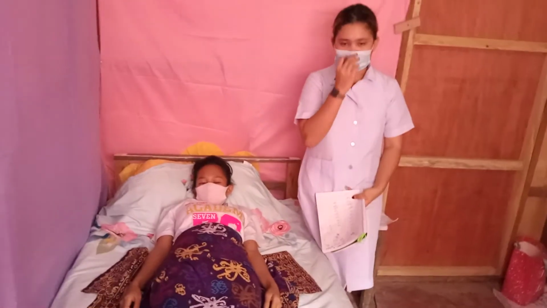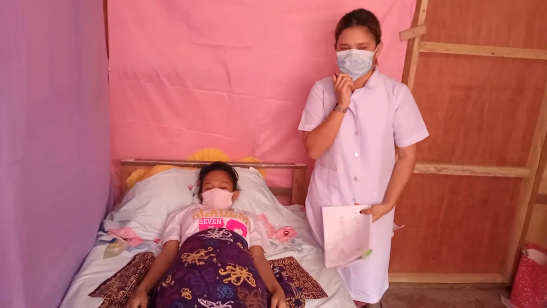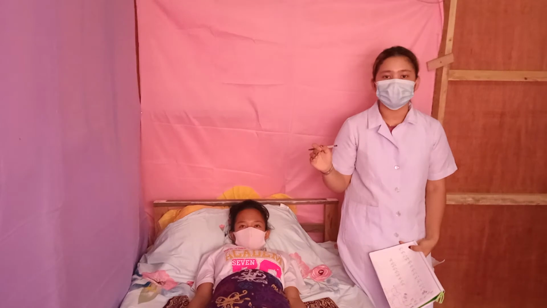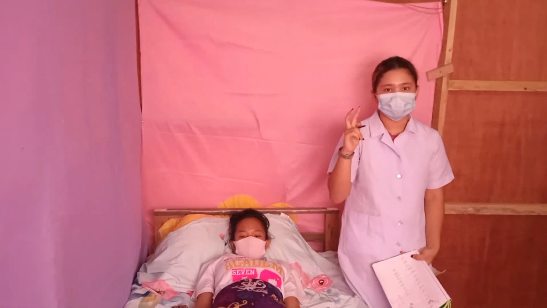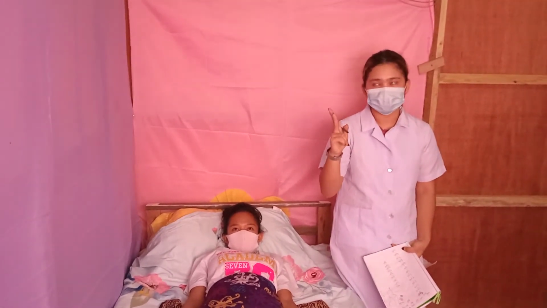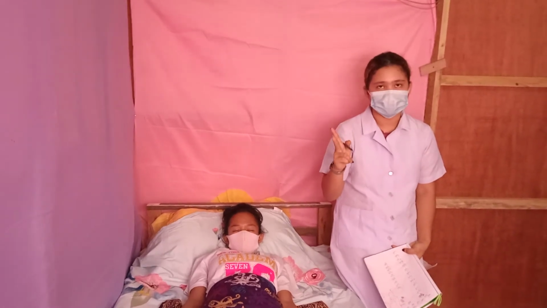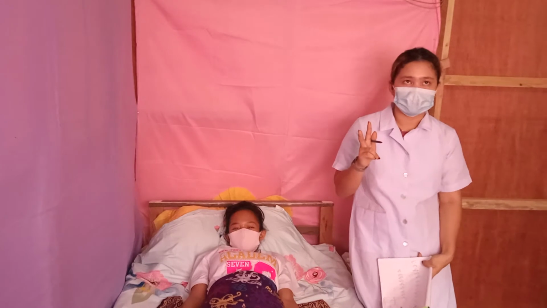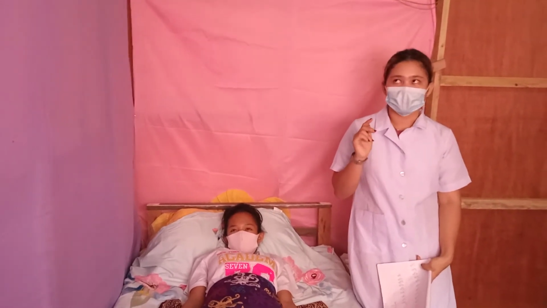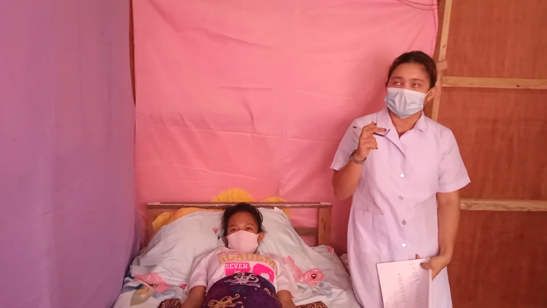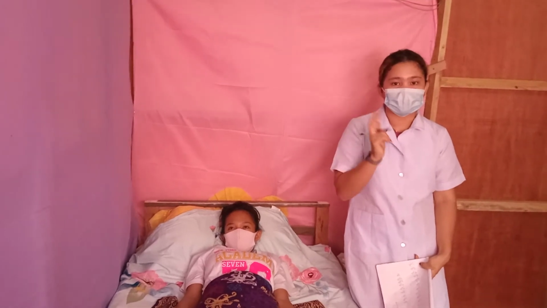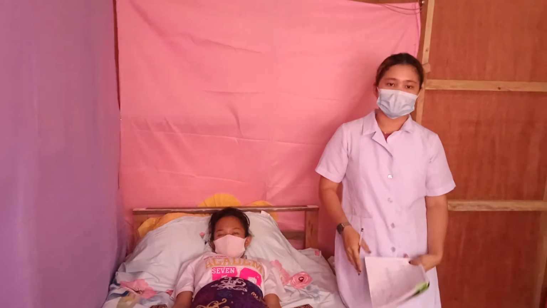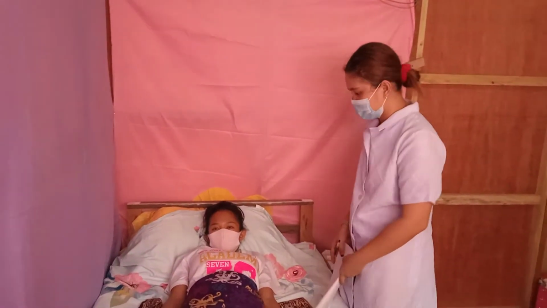So the next is ask the patient to perform a two-part request. Example, lift your right arm off the bed and make a fist. So if the patient is able to follow this command correctly, score 6 points and the assessment would be over.